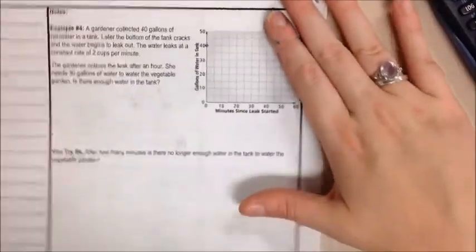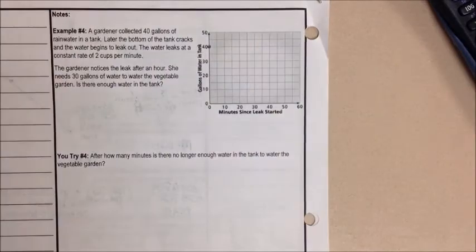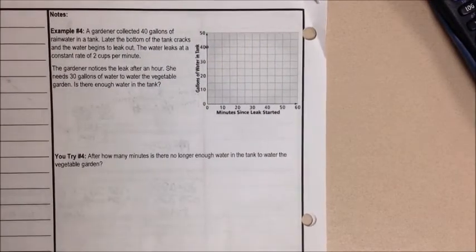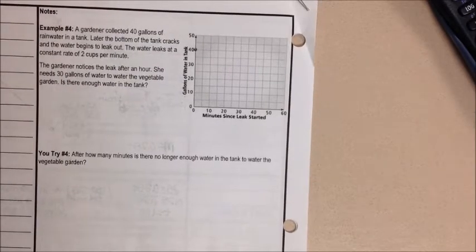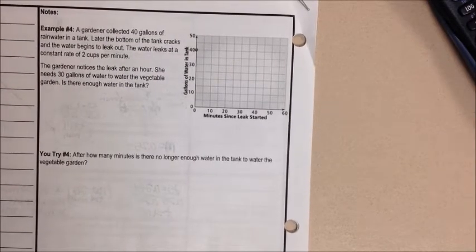Okay, last example. A gardener collected 40 gallons of rainwater in the tank. Later, the bottom of the tank cracks and the water begins to leak out. The water leaks at a constant rate of 2 cups per minute. Okay. The gardener notices the leak after an hour. She needs 30 gallons of water to water the vegetable garden. Is there enough water in the tank?